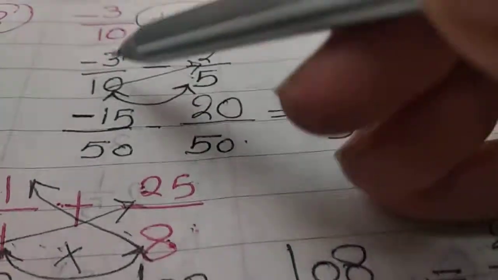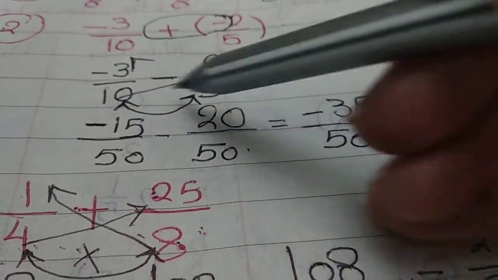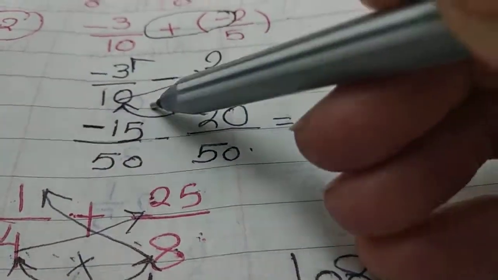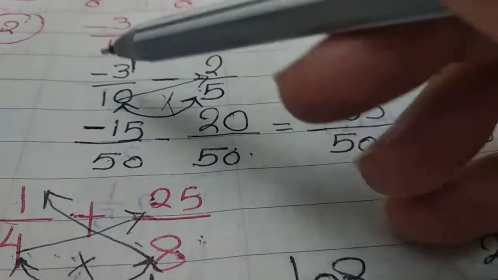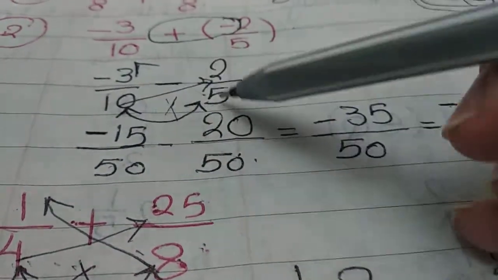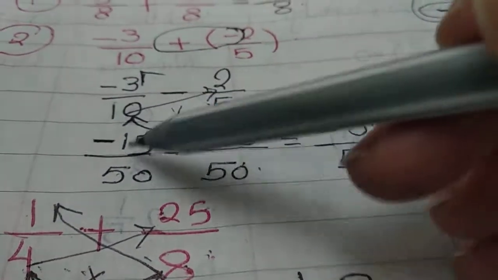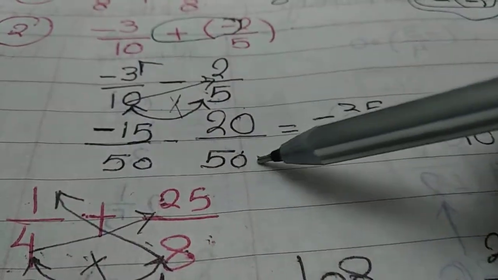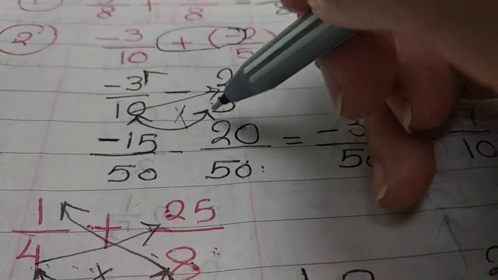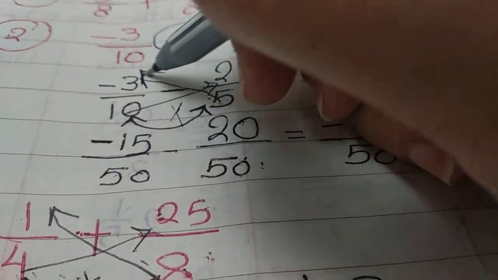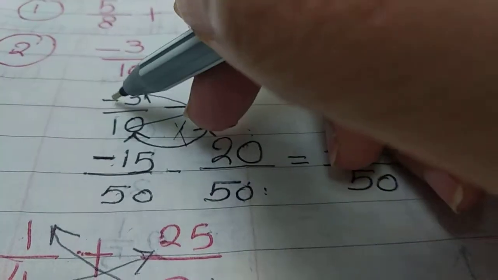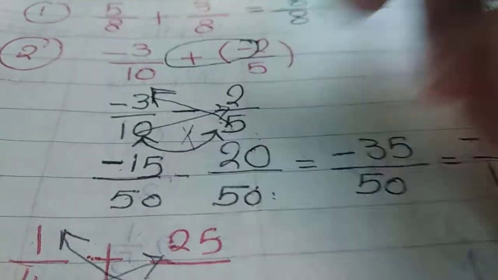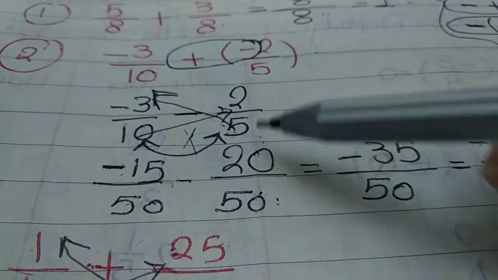How? I will multiply 10 by 5 to get the new denominator. I will multiply the denominators to get the common denominator. 10 times 5 will be 50, and then make crisscross. 5 times negative 3 will be negative 15, and then 10 times 2 will be 20.